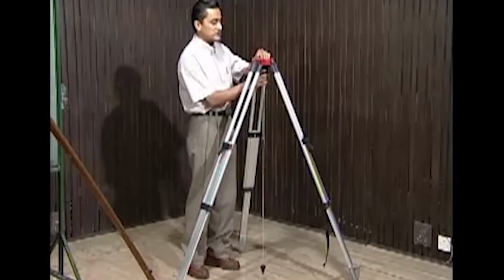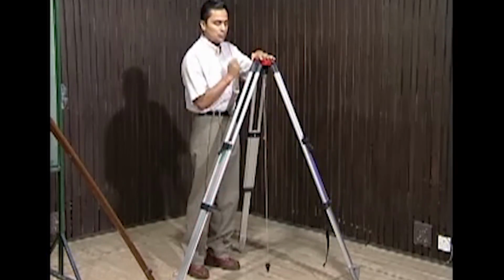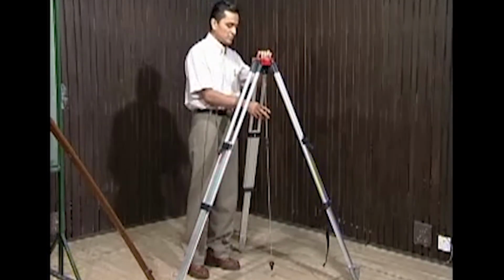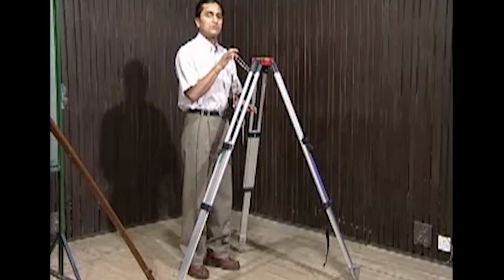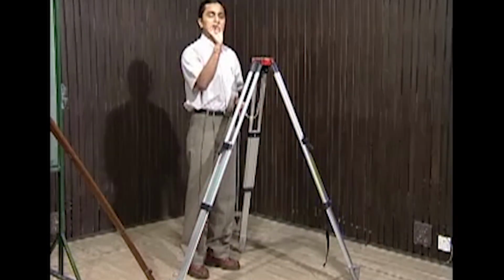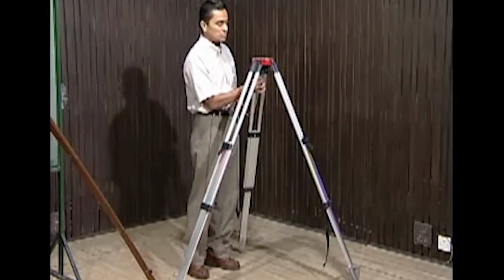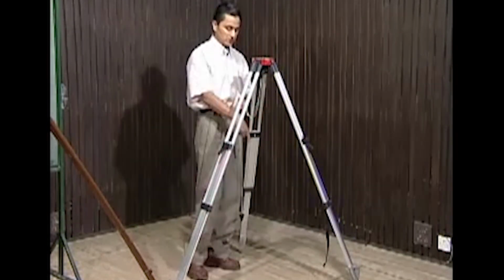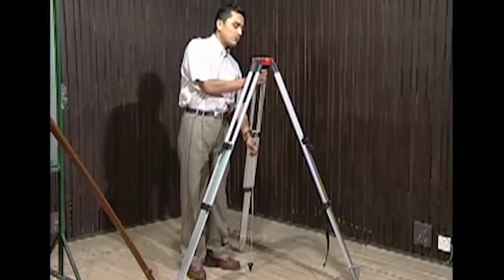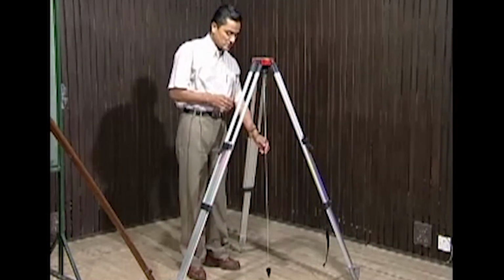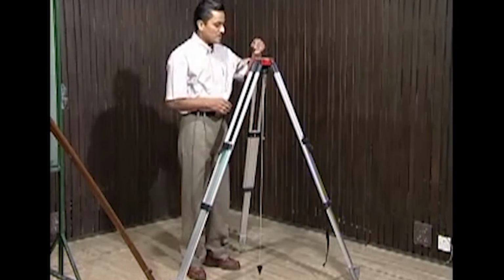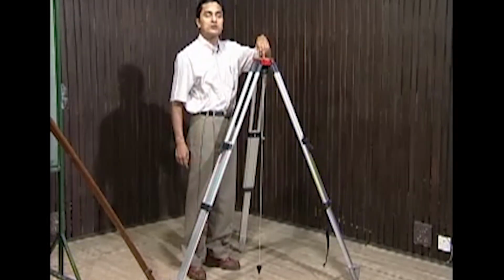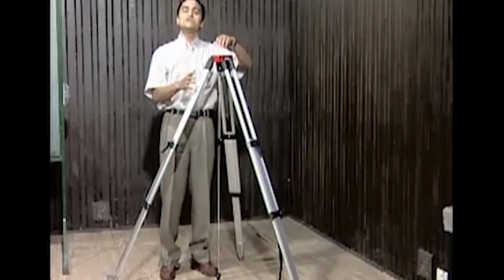Next, first of all, we center this tripod. How do we center it? If you don't have a plumb bob, you know the plumb bob? If you don't have a plumb bob, I can make use of even a stone. I can drop that stone from the center of the theodolite, to see whether it drops nearly around that point in the ground or not. If you have a plumb bob, I can suspend it like this, and it will tell me whether this particular point is exactly over that point or not. So all these things can be ensured.